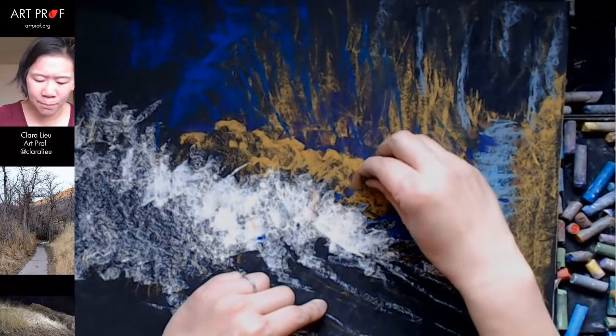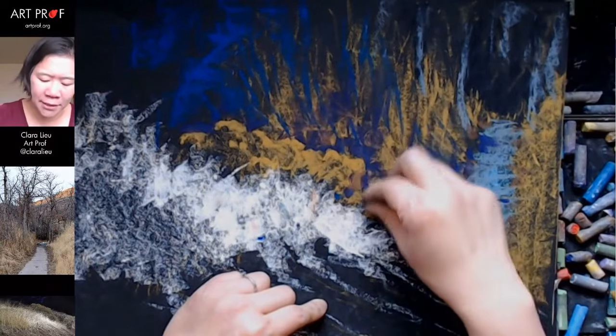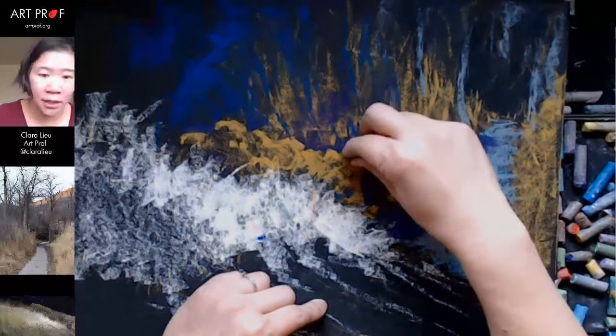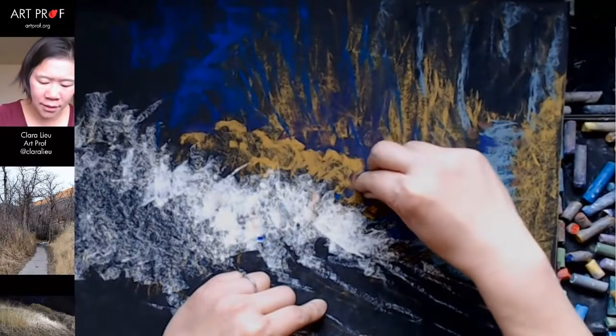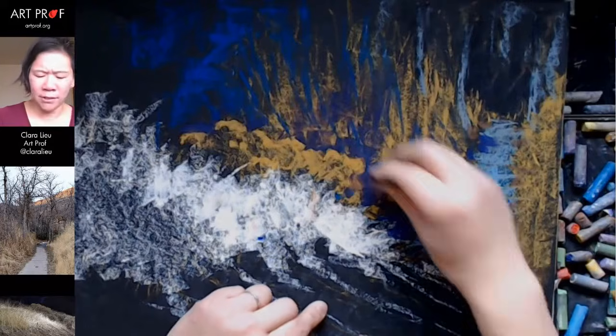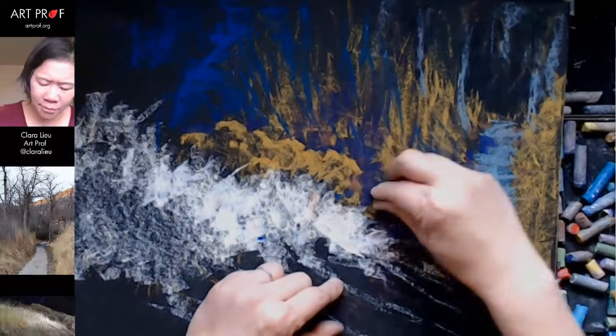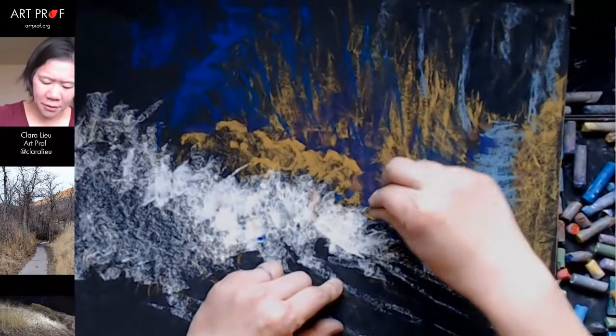And I want these bushes a little bit. Oh, there's a bush behind it. Okay, so I got to make this one darker. And I don't like that. I think, do I want to add another bush there? I think maybe another one here.